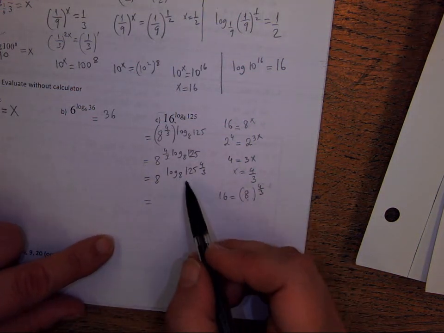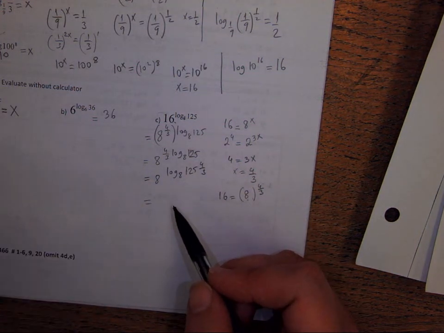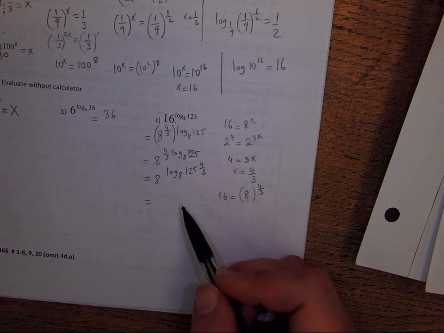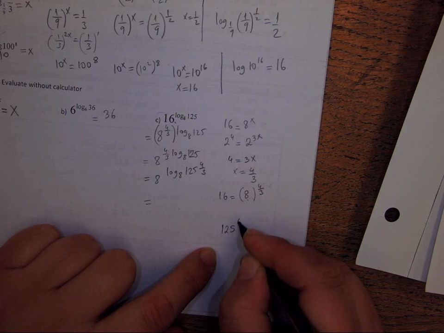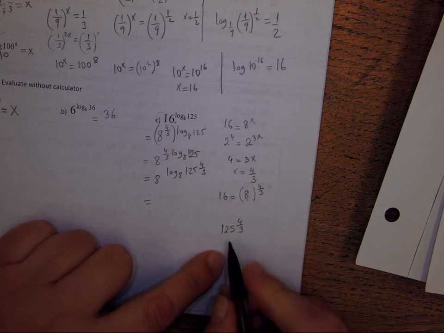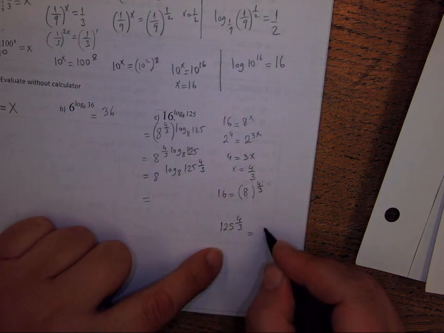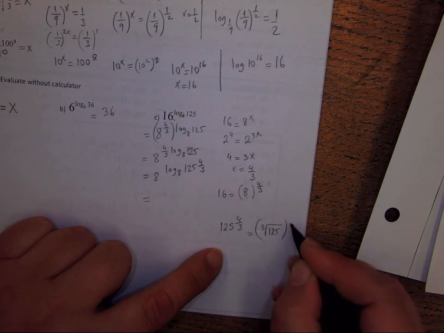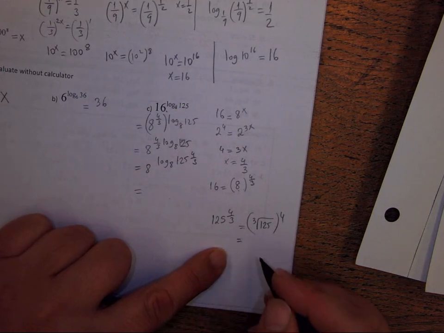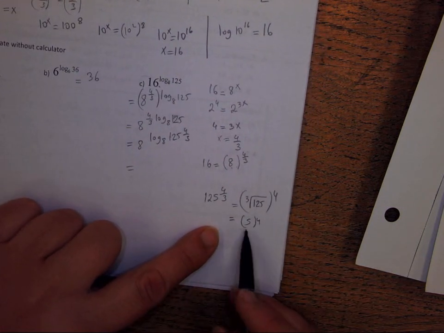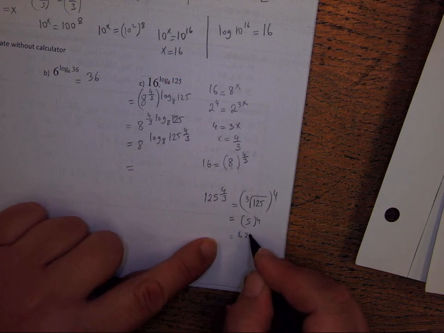Now you need to calculate 125 to the power of 4 over 3. This is like taking the cube root of 125, then taking the power of 4. Cube root of 125 is 5. So 5 to the power of 4 is 625.